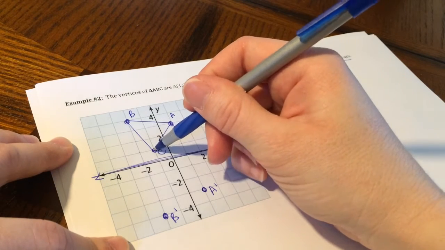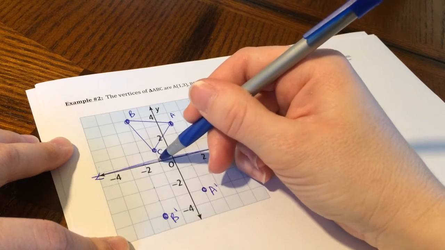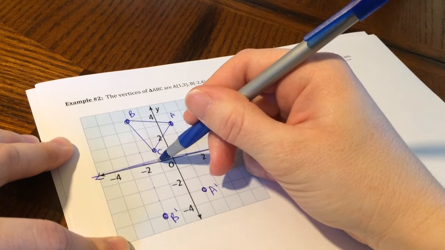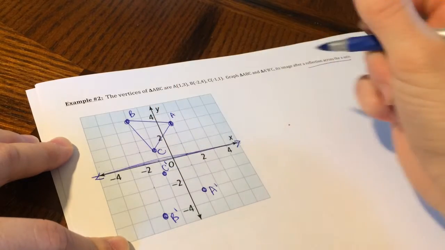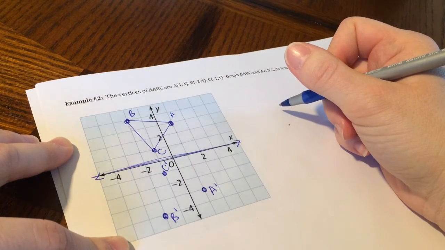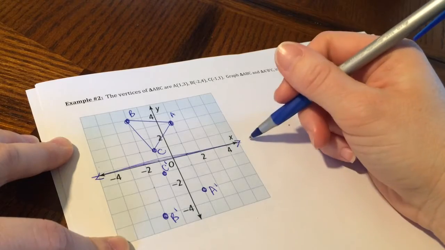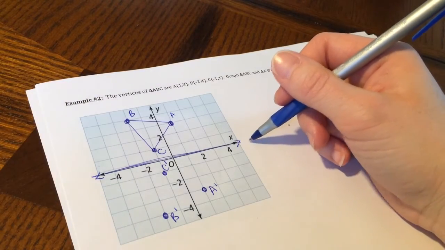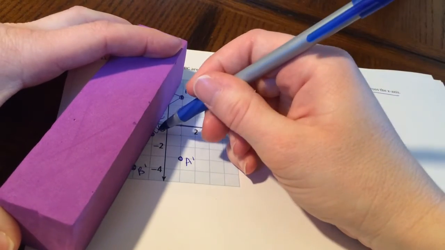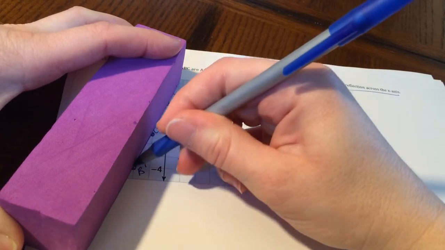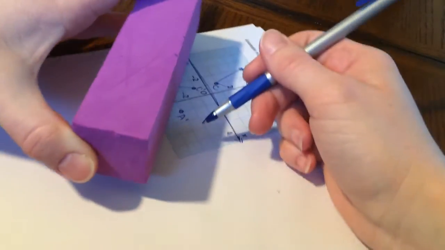And then lastly, point C is 1 away from the line of reflection, which means C prime is 1 away on the other side of the line of reflection. Okay, now we can use our straight edge to draw our triangle.